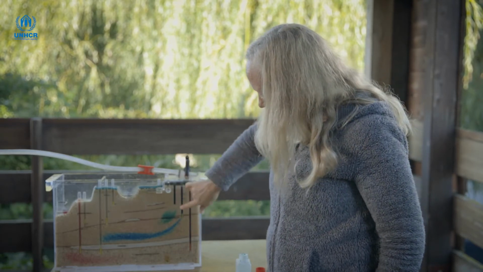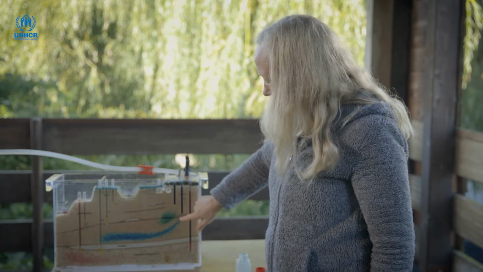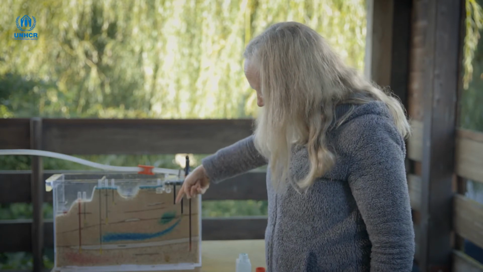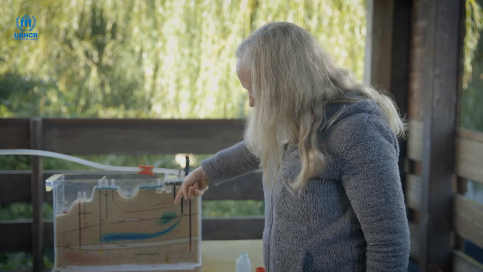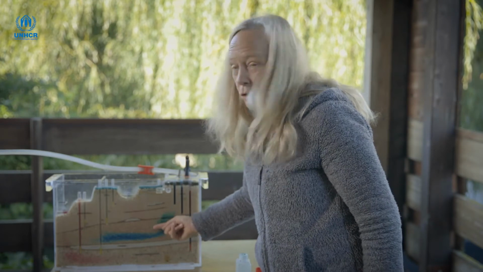Being in this fine-grained material, there's much more resistance in this fine-grained layer than here. So the pressure distribution forces the water to go down in order then to go along the easier path.